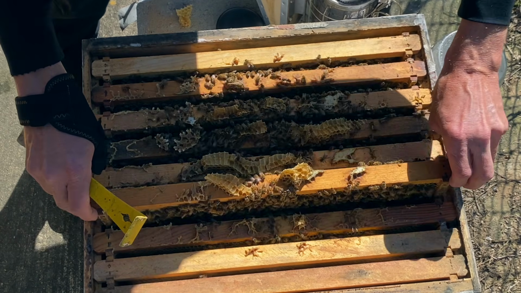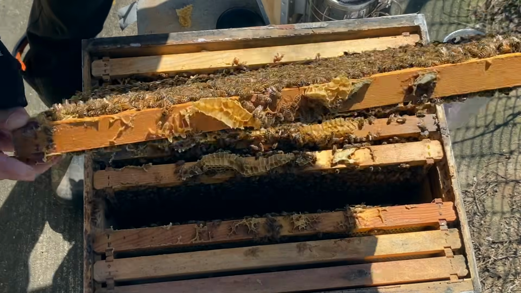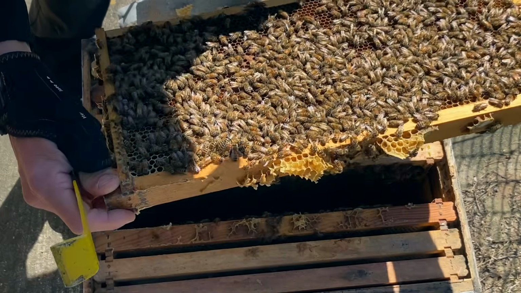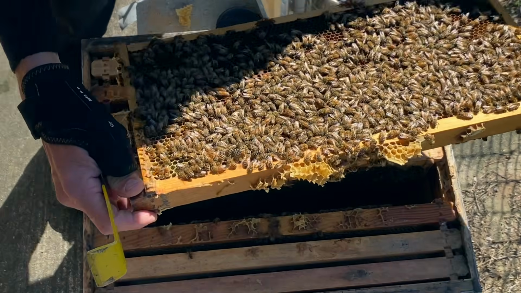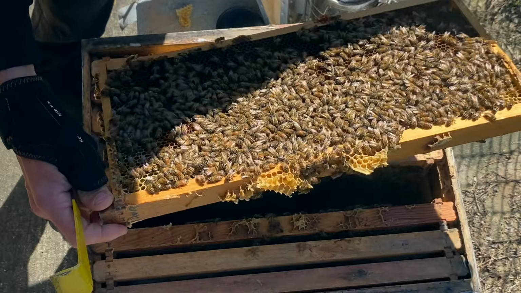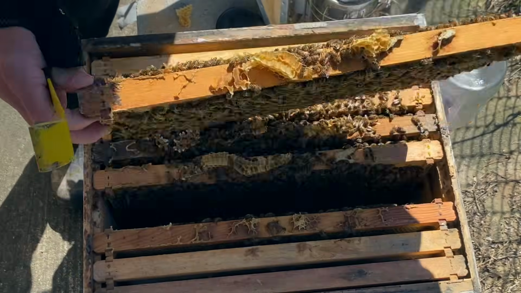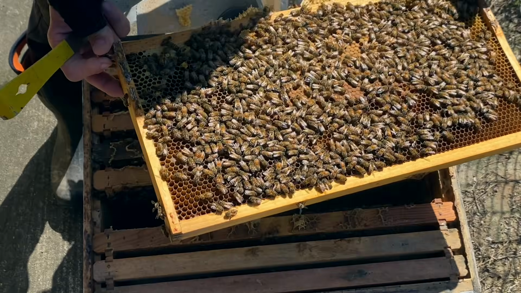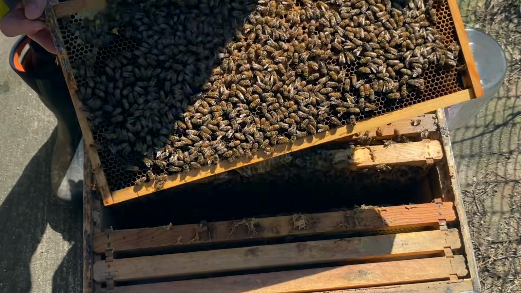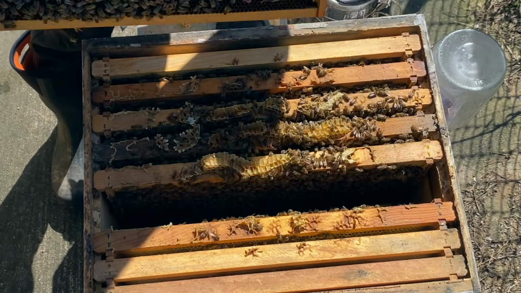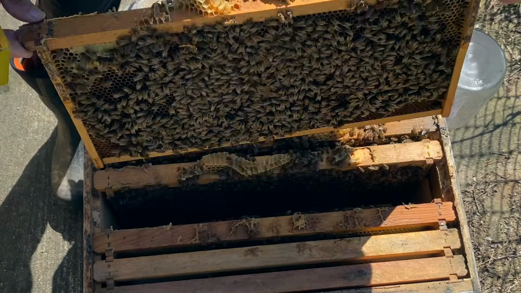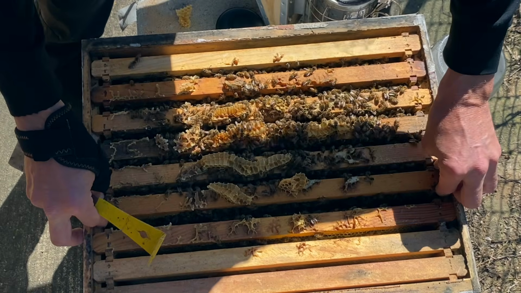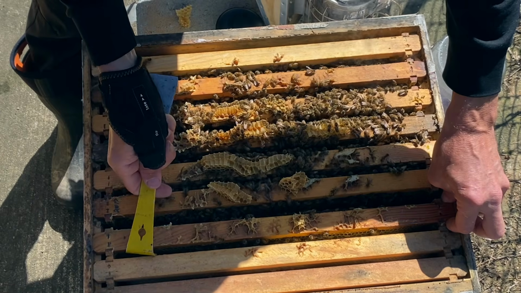All right, 4 frames of brood. I'm pretty sure we'll have some on this one. There's a little bit of larva, and a little bit of capped brood, but it's mostly pollen. And that side's full of brood. So all 3 stages on this side. This makes me wonder if there's brood on that final frame because I have it on the outside of this one. So let's do one more check.